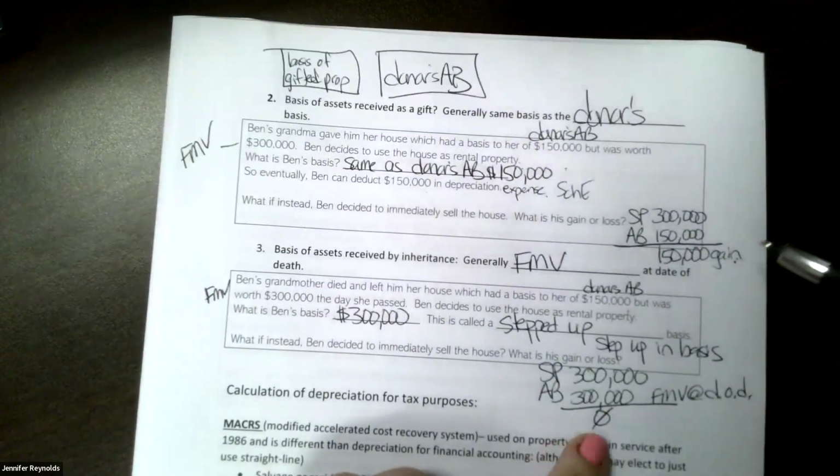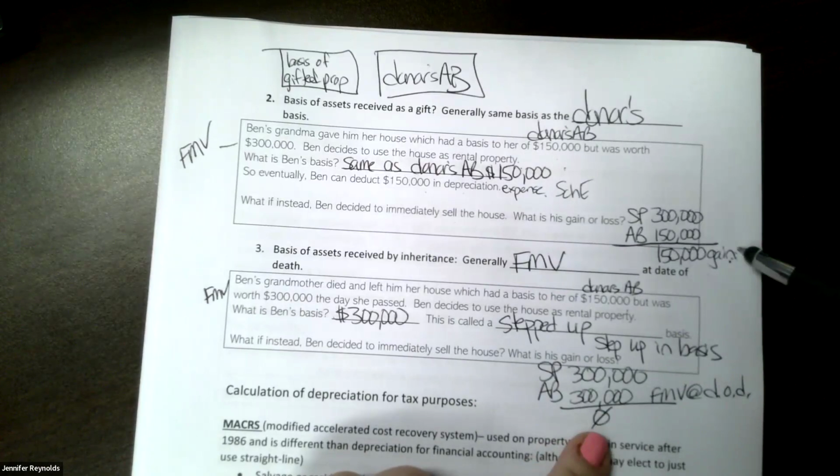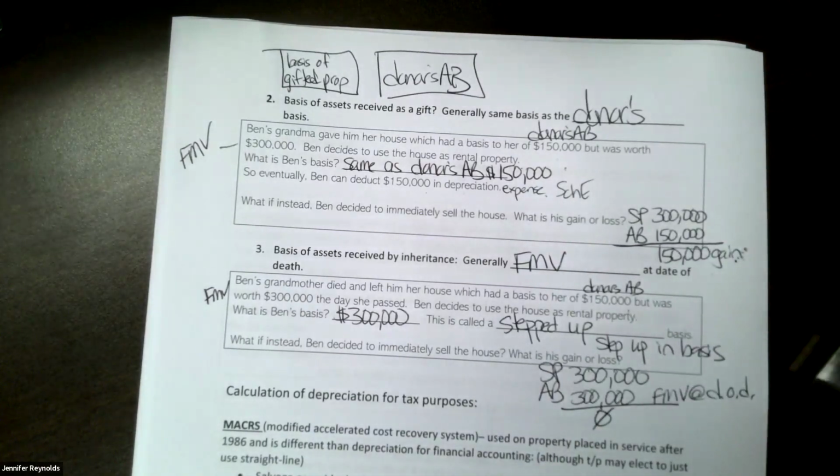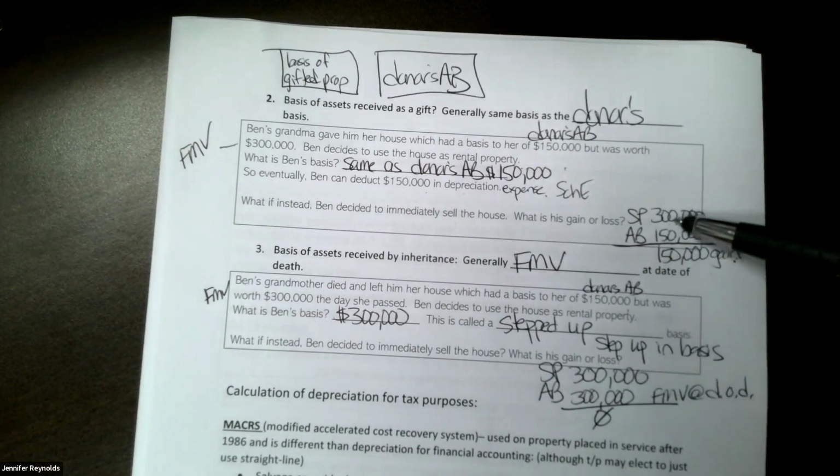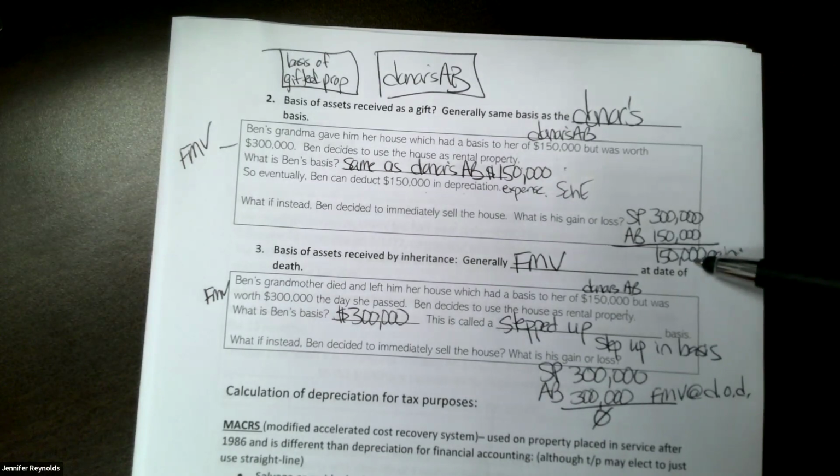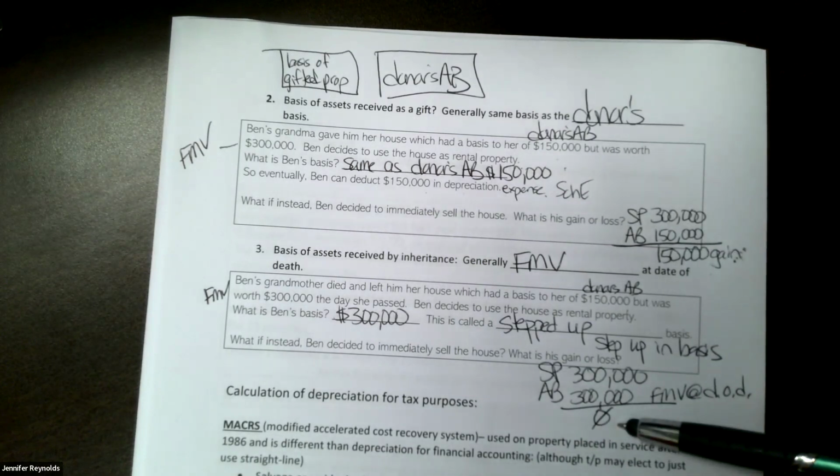Up here we did. Which scenario is better? This is not financial accounting. Don't just go, oh, gains are automatically better. In either scenario, Ben got a $300,000 house. Up here, he has to pay taxes on a $150,000 gain. Down here, he pays no taxes at all because there is no gain.